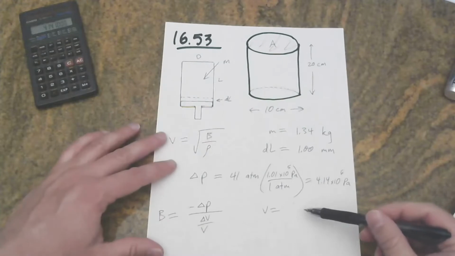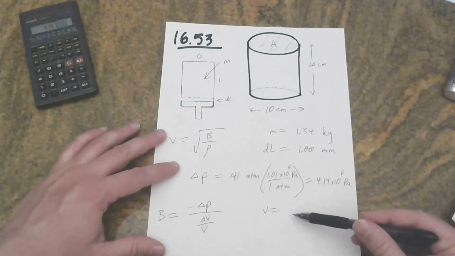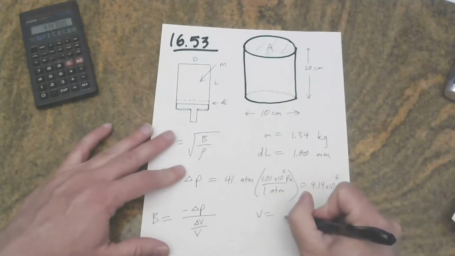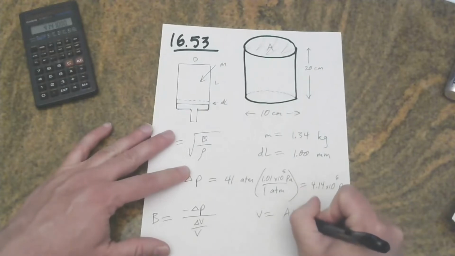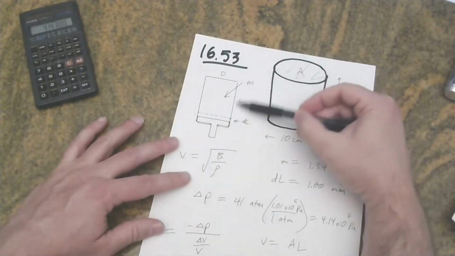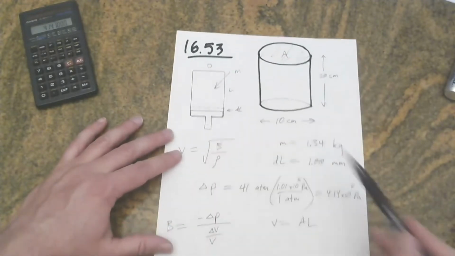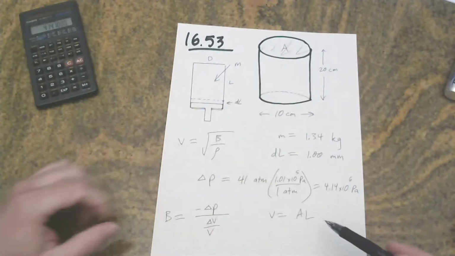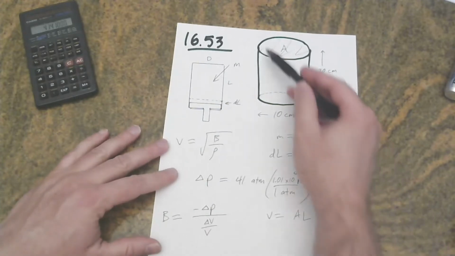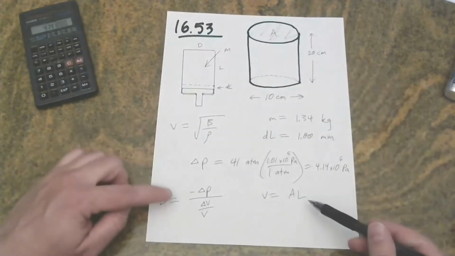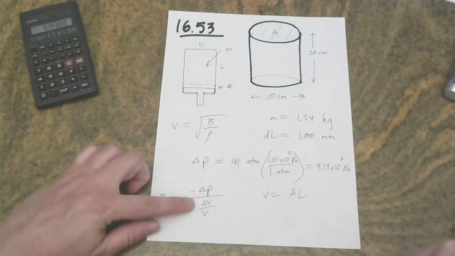Actually, I'm not even going to go that far at this point. Let me just say A times L, so I'm using capital L for the length of the cylinder. That's the 20 centimeters. I'll use capital D for diameter. But for now, let me just express the volume as the area of the base times height, because we're going to see that will make this expression a little simpler.